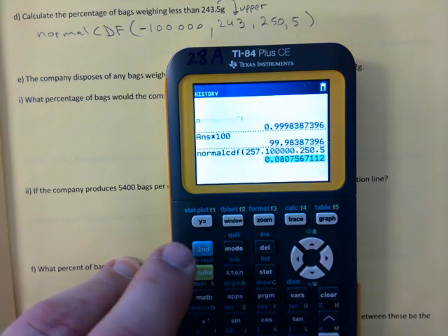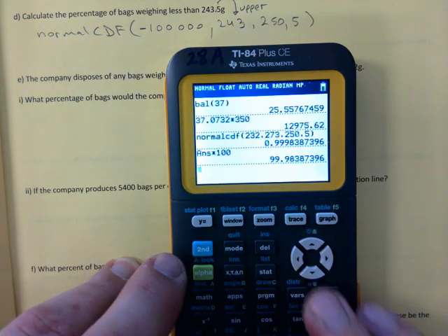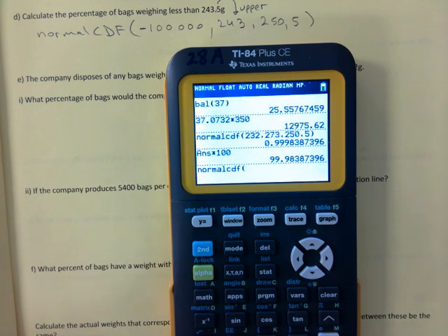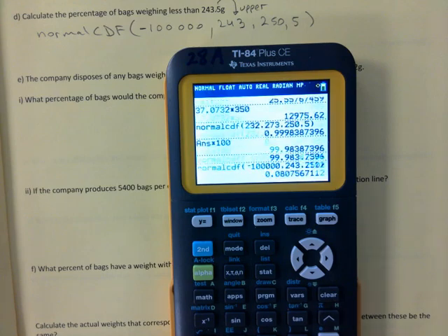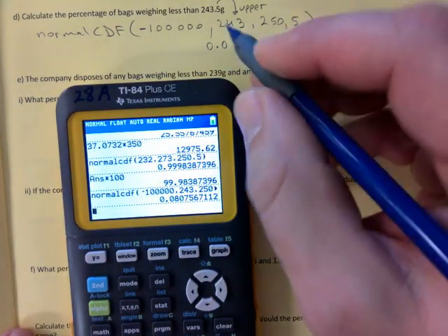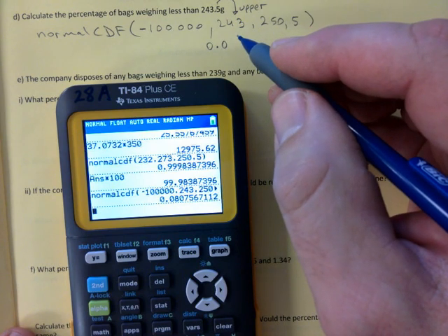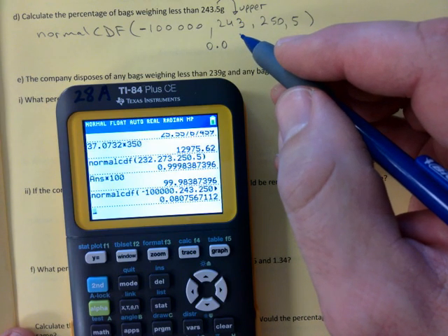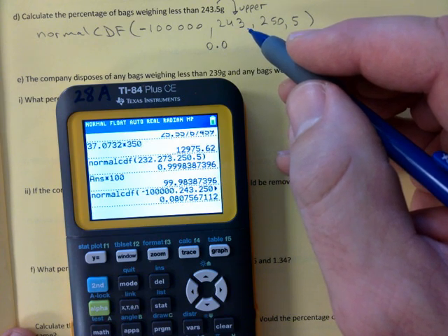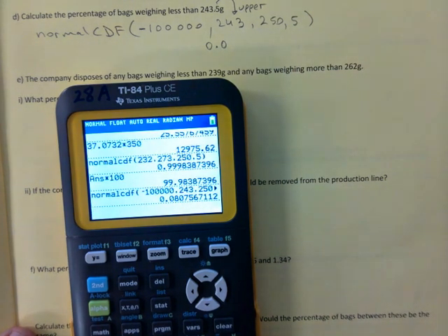Let's imagine you forgot how to do this. So you go second vars, normalcdf. There you go. Negative 100,000, 243, 250, 5, right? And that is 0.0. Where am I? I'm lost on my notes here. 243.